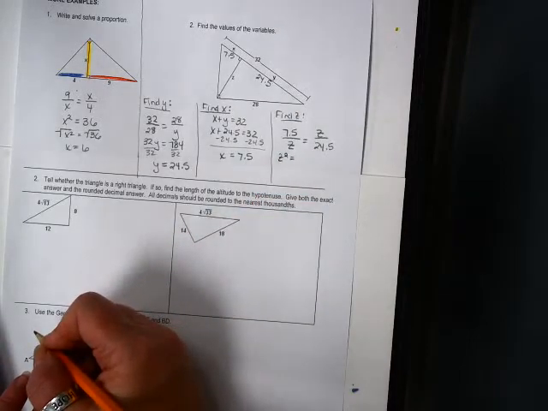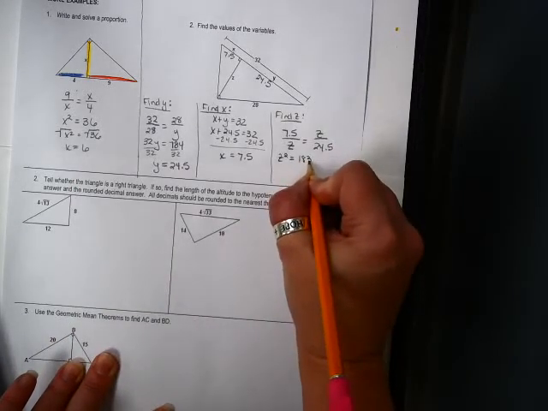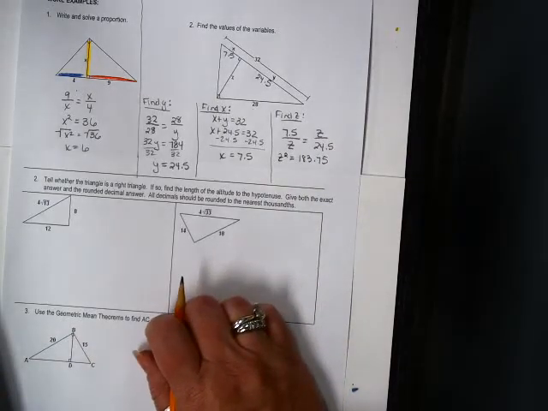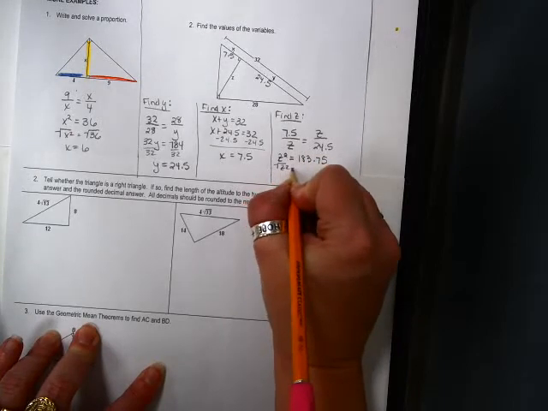Big number, big yucky number. Who has it? What do you got? 183.75. Okay, what do I do to both sides now? Excellent. Square root both sides. Z squared equals 183.75, so take the square root.